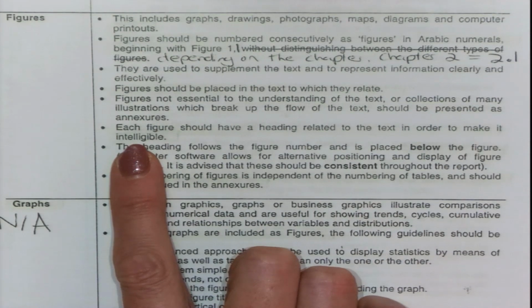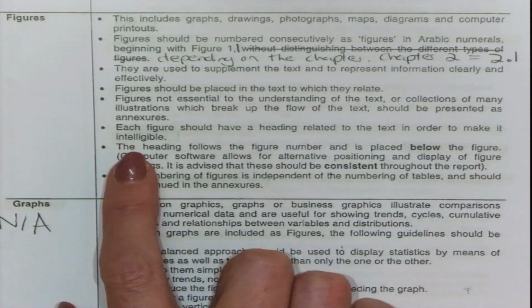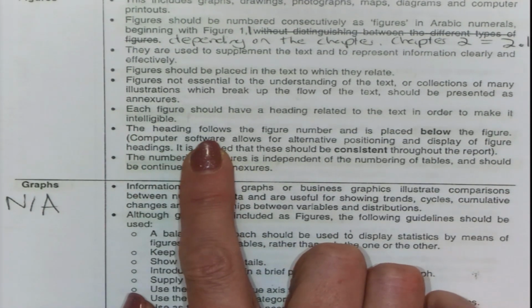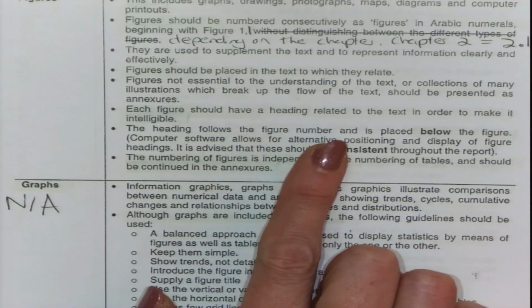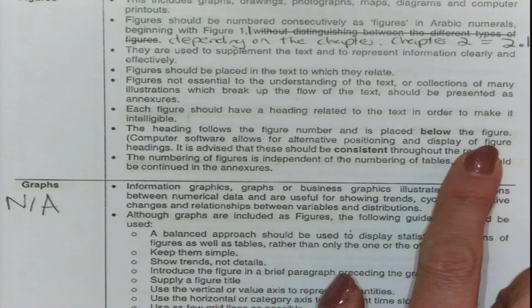Each figure should have a heading related to the text in order to make it legible. The heading follows the figure number and is placed below. That is, the figure number and heading are below the figure.